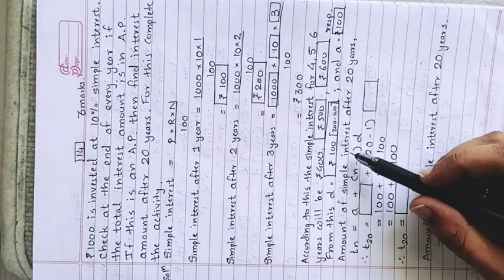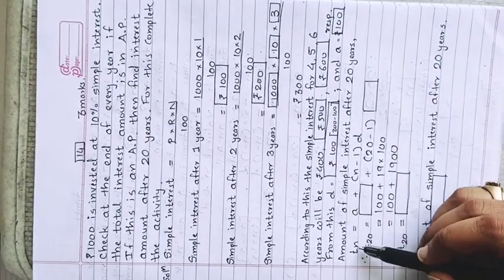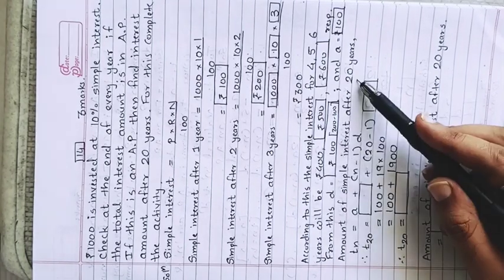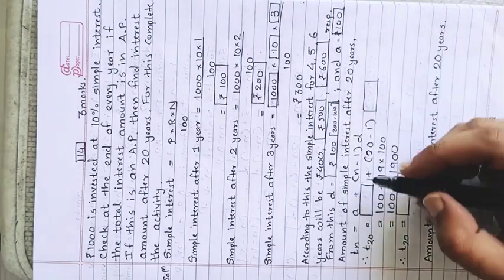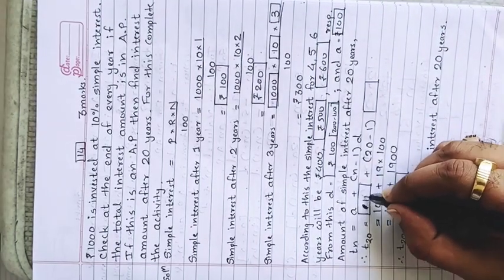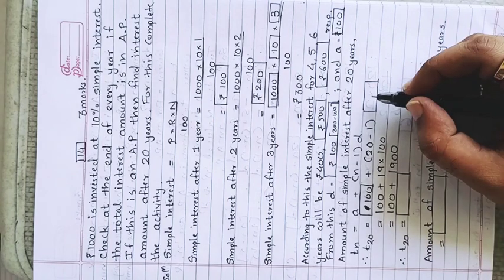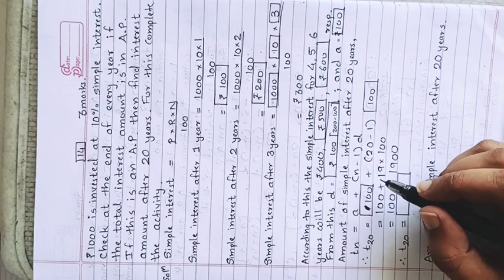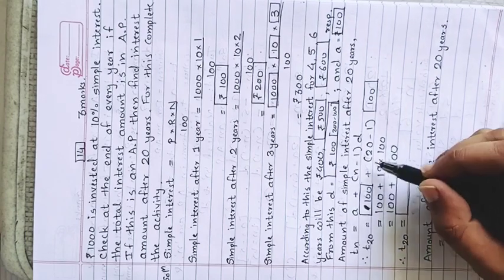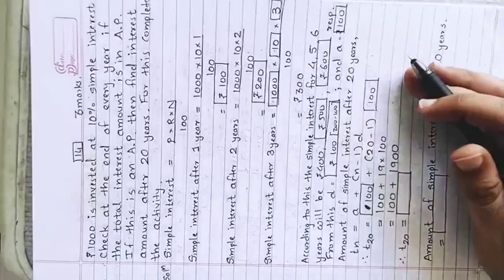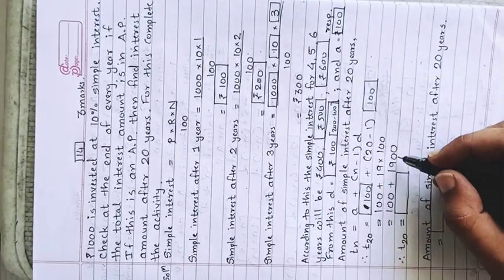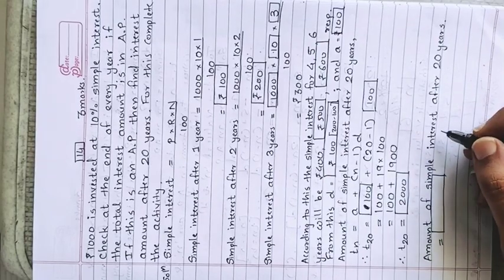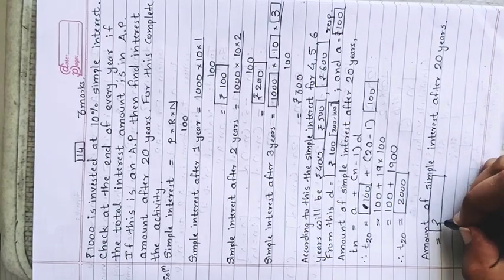Now, amount of simple interest after 20 years. So T of n, that is the general formula, a plus n minus 1 into d. T of 20, because 20 years, a. And what is a? 100 rupees, so 100 plus 20 minus 1 into difference. And what is the difference? Difference is also 100. So now simplifying, 100, 20 minus 1 is 19 into 100. 100 into 19, it will become 1900. So amount of simple interest after 20 years is rupees 2000.